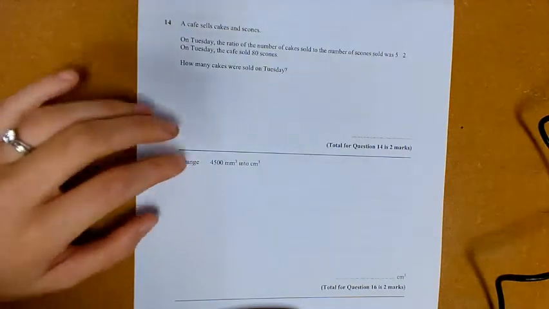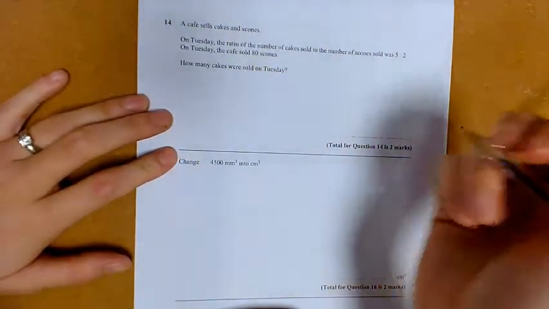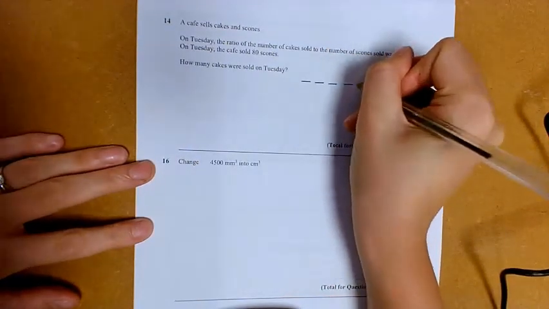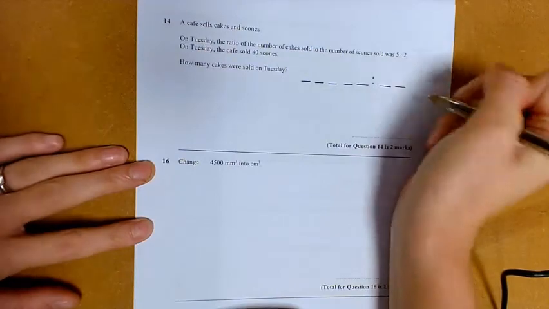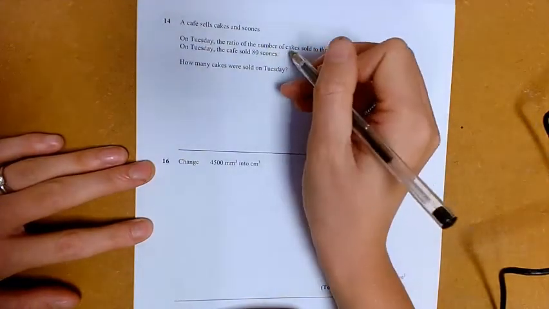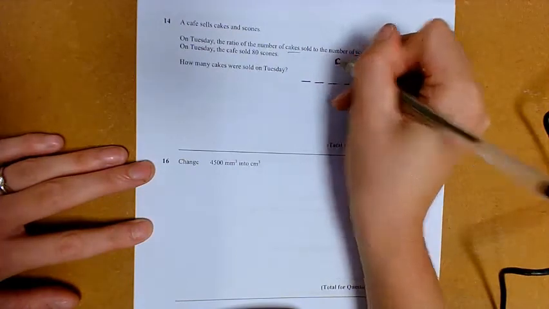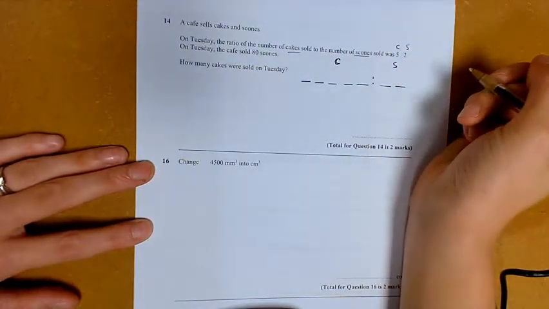Okay, a cafe sells cakes and scones. On Tuesday, the ratio of the number of cakes sold to the number of scones sold was 5 to 2. On Tuesday, the cafe sold 80 scones. How many cakes were sold on Tuesday? Now, ratio, I like to draw lines out. So 5 parts and 2 parts, and we're saying that cakes to scones, so 5 parts is cakes and 2 parts is scones.